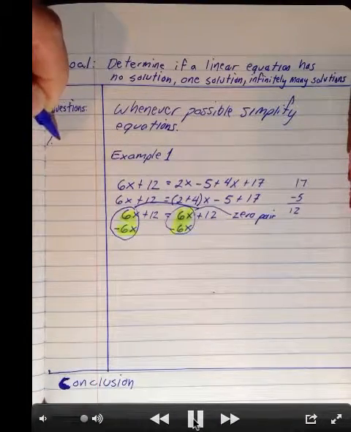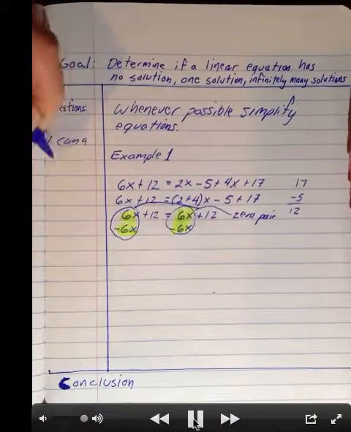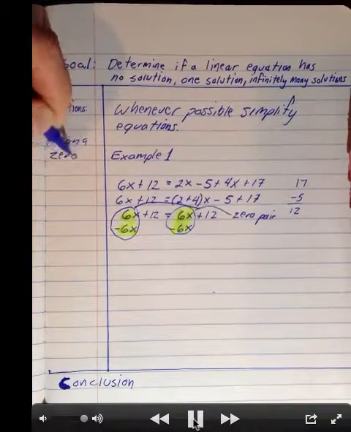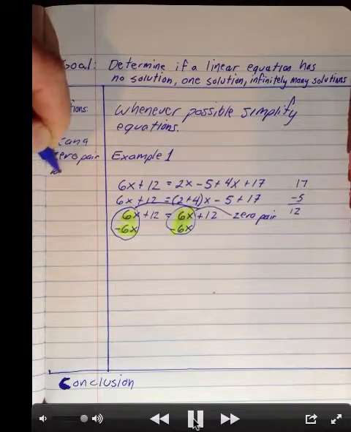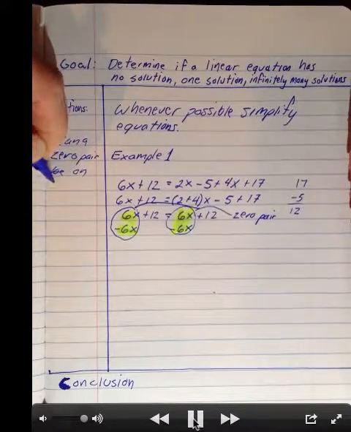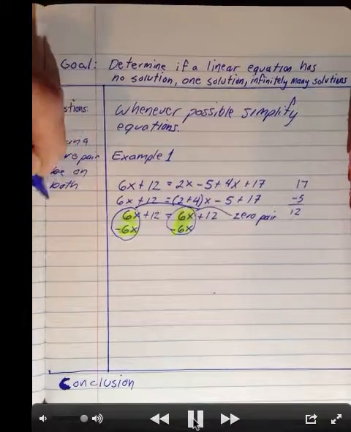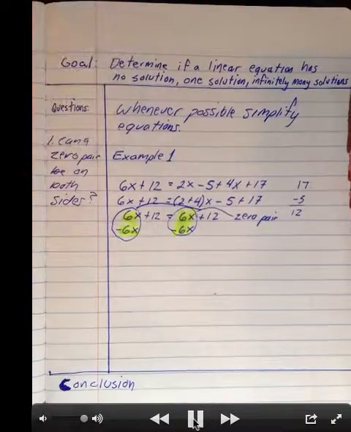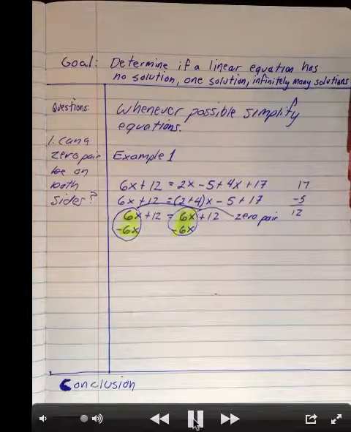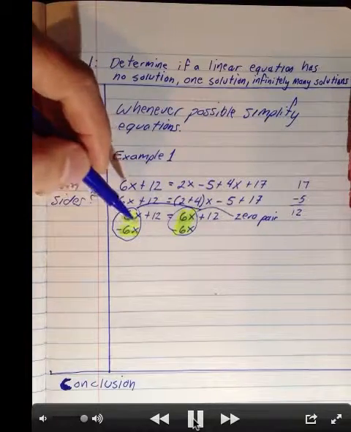So I'm going to put a question in the question column: can a zero pair be on both sides of the equation? And the answer to that turns out to be yes. We eliminate them both.